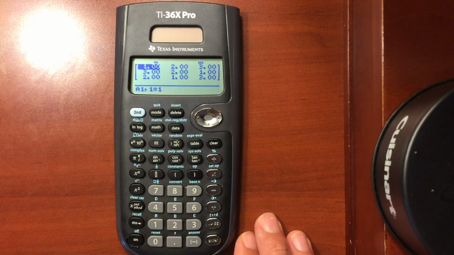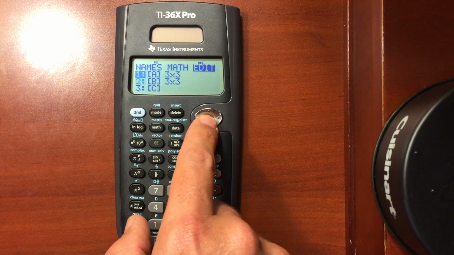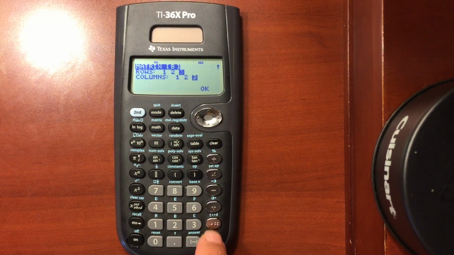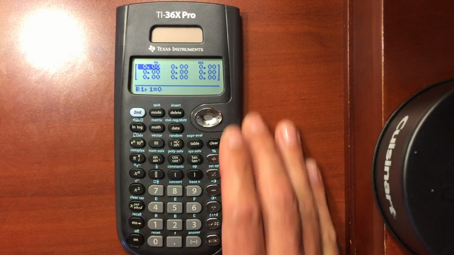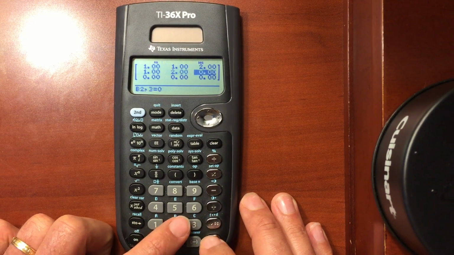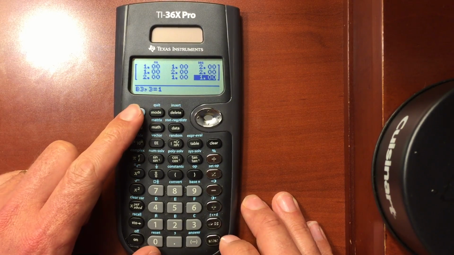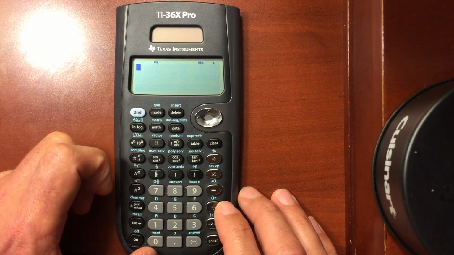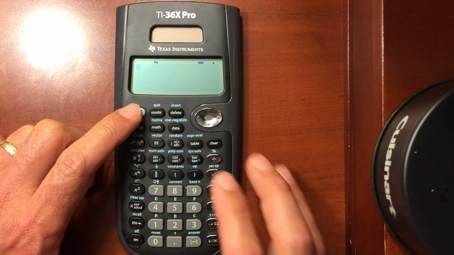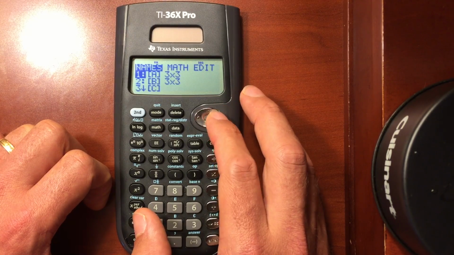So I've entered a matrix here. This is my matrix A. Go back to my matrix menu, look at matrix B. I can set the number of rows, number of columns. Here's my matrix B. So let's just go ahead and enter some numbers in there. All right, let's quit out of that, and we want to do some operations on those matrices.